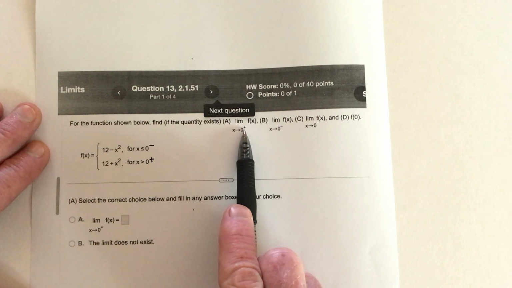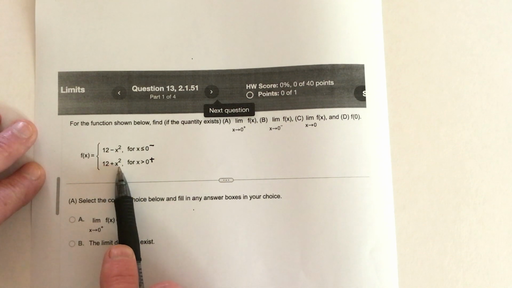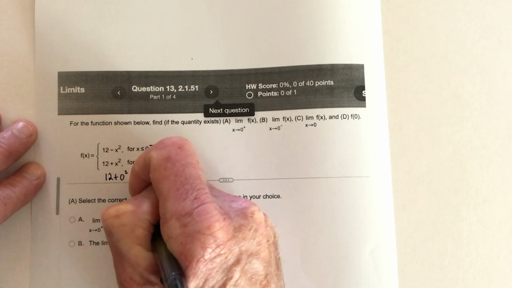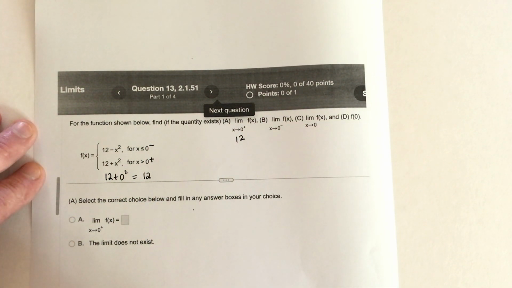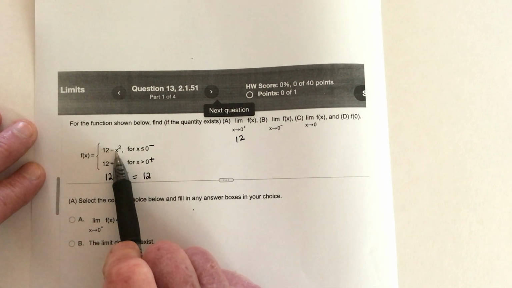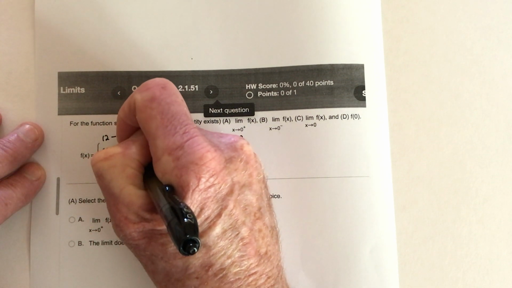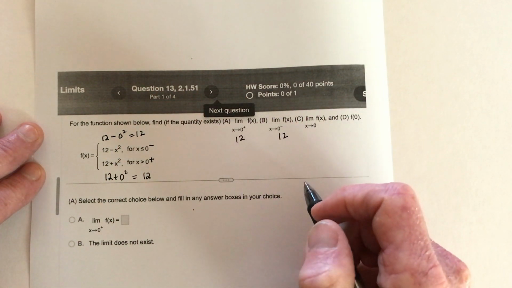So basically when they say do the right side limit, then you're supposed to be using this function. And if you plug in 0, then it's going to tell you 12 plus 0 squared, which equals 12. So this answer is 12. On the left side, which means use this one, then use this function, and if you plug in the 0, you're going to get 12 minus 0 squared, which equals 12. So this one, the answer is 12.